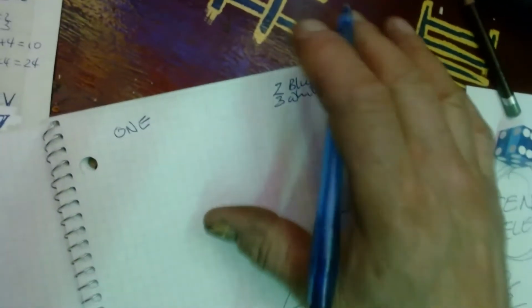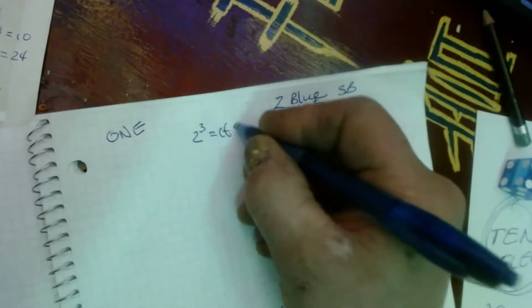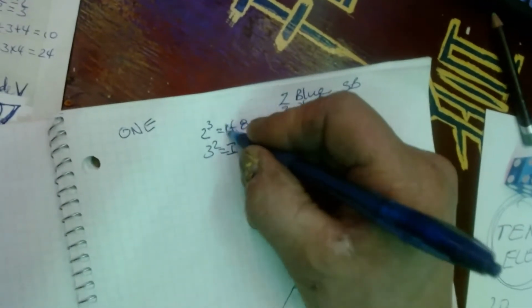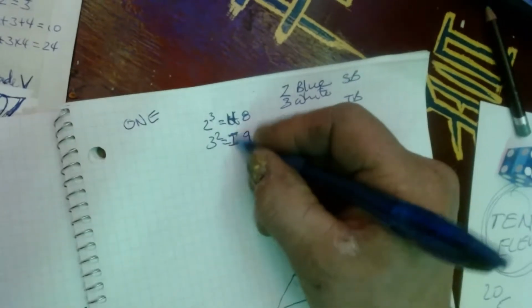The calculation and the alphabet, the numeric value and alphabet come together when 2 to the power of 3 equals H8, and 3 to the power of 2 equals I9. They're the same thing, just one is one way. One letter is one way, the other letter is the other way.